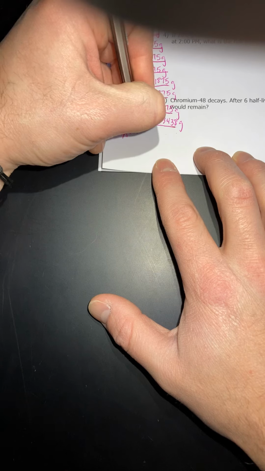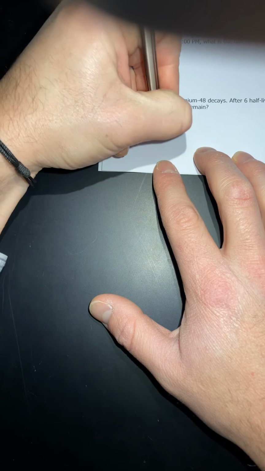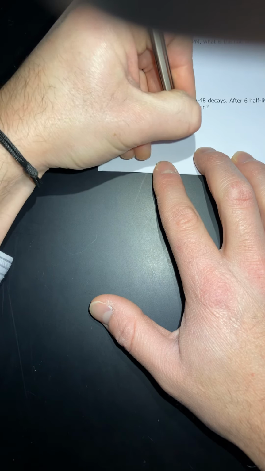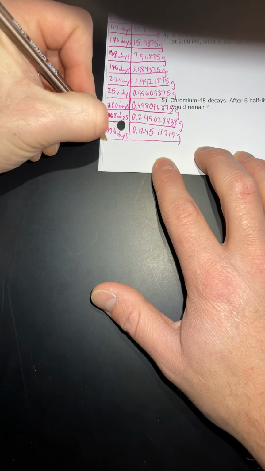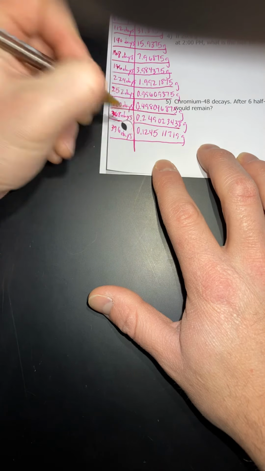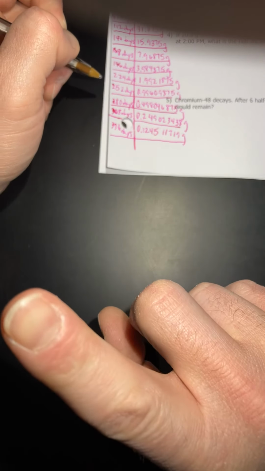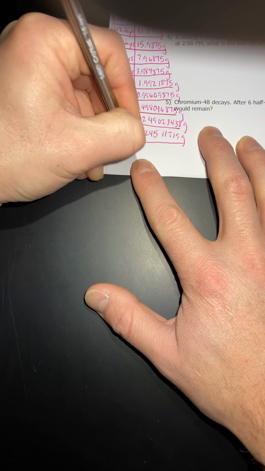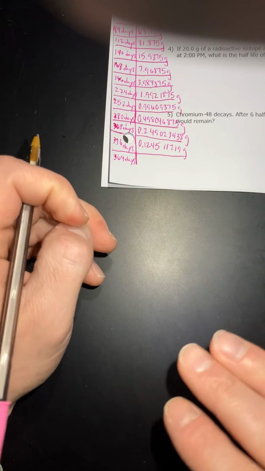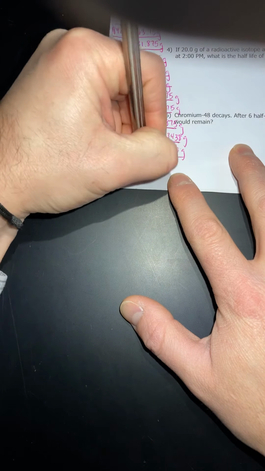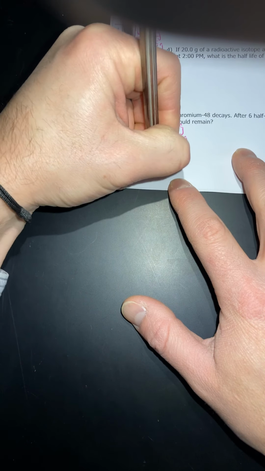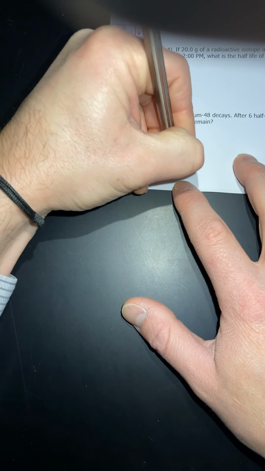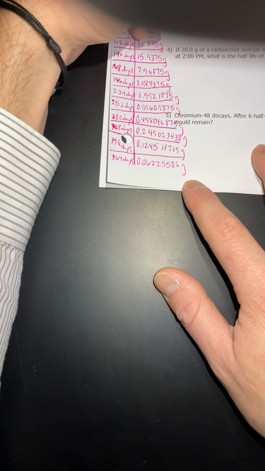0.249023438 divided by 2. We got 0.124511719 grams. And, okay, last but not least, this is only going to get you to 364 days, but we're going to say that that's 1 year. Divided by 2, that's going to give me 0.0622556 grams. All right. That's your answer.